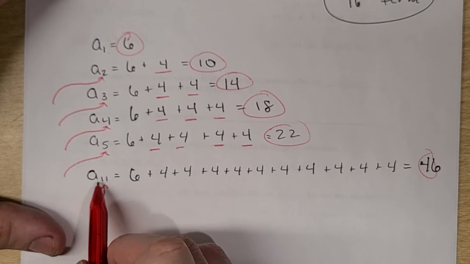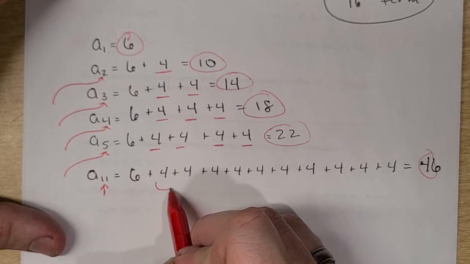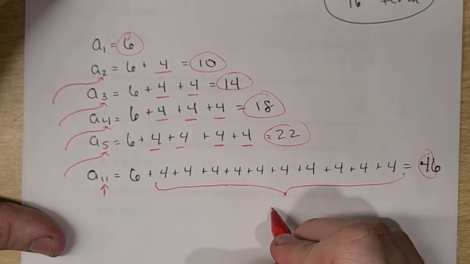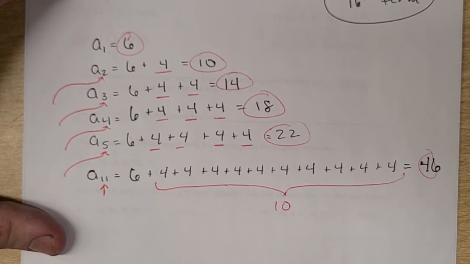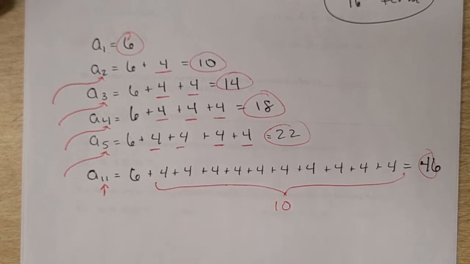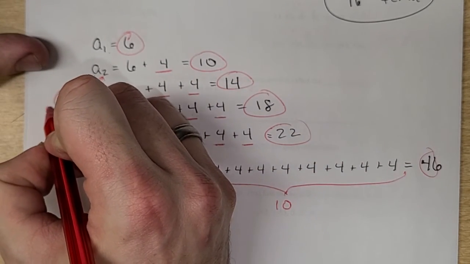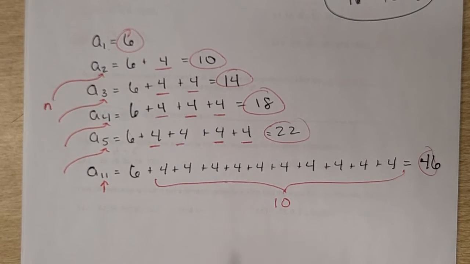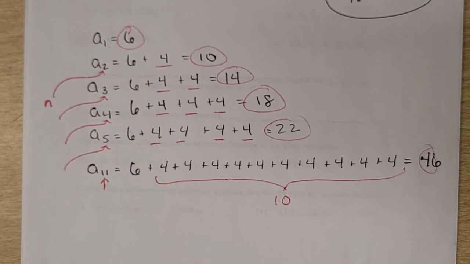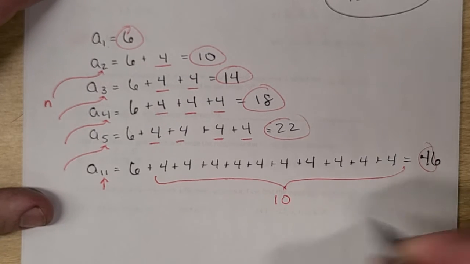So if it's my 11th term, I actually only need 10 4s, because I took 11 minus 1. Now, I told you I showed you all the vocabulary. Technically, I didn't. These numbers right here are described by the letter n. n is just saying the number term. So if I have the 11th term, that's because n equals 11. That's because the number term is 11. Pretty quick, right? So I'm going to write something a little weird.